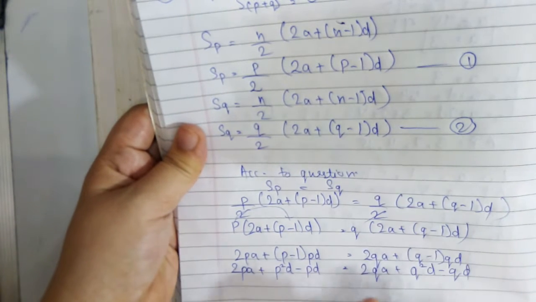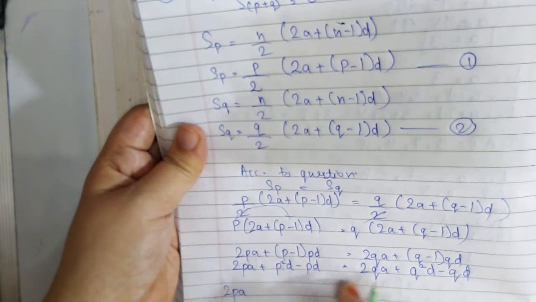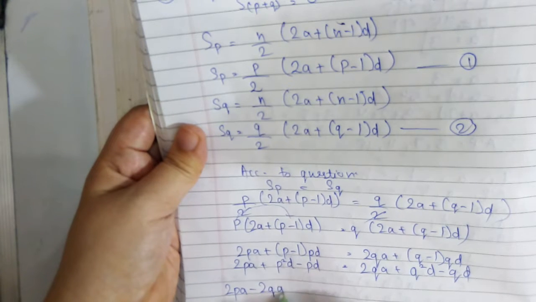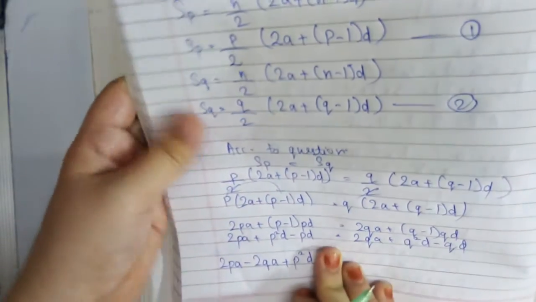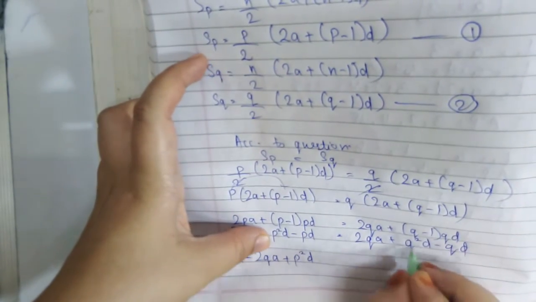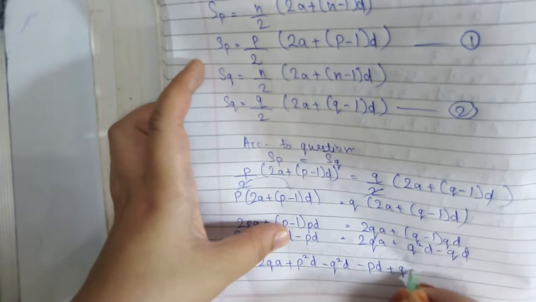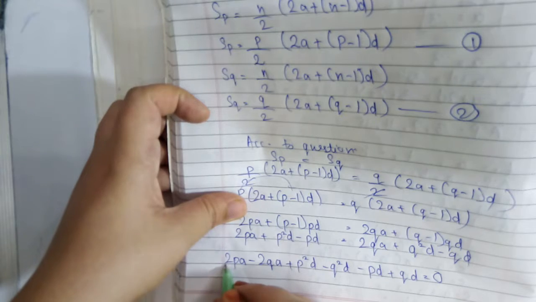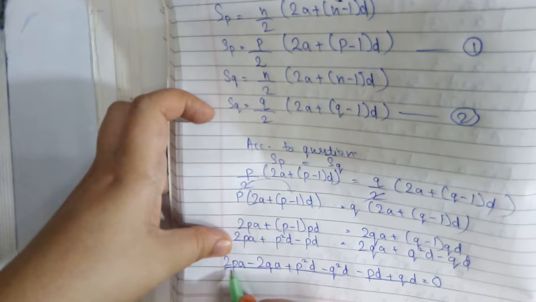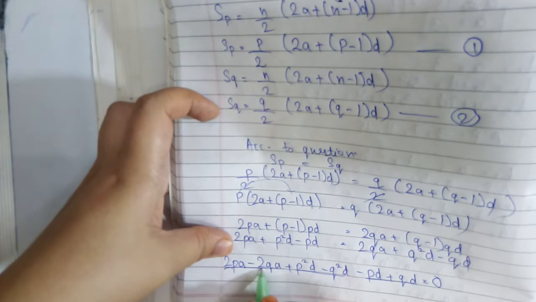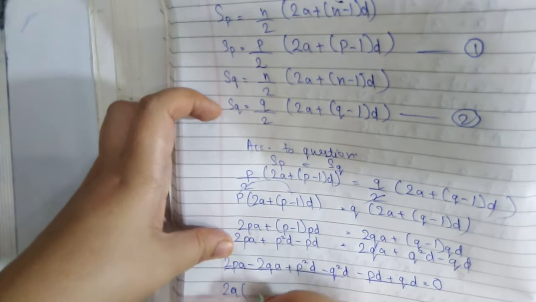Now we will shift all these terms towards the left hand side. So 2PA minus 2QA plus P square D, writing the same terms together, minus Q square D, now minus PD plus QD equals 0. Now from the first two terms we will take something common. From 2PA and minus 2QA, what is common? 2A is common, so we write 2A into bracket, what is remaining?